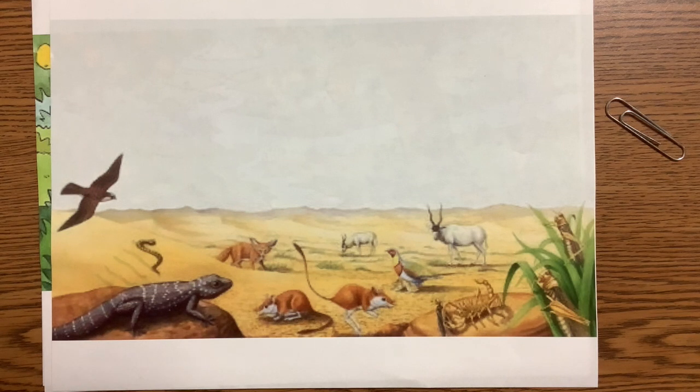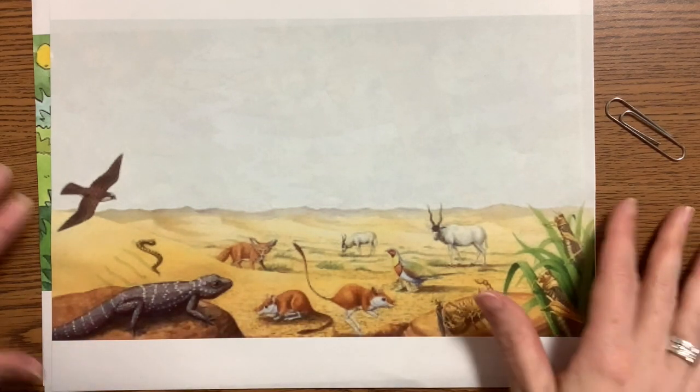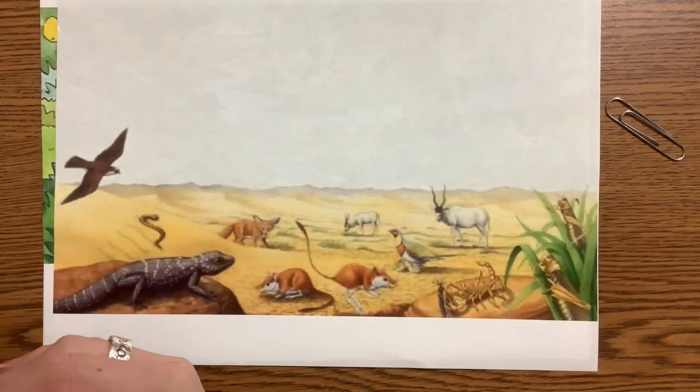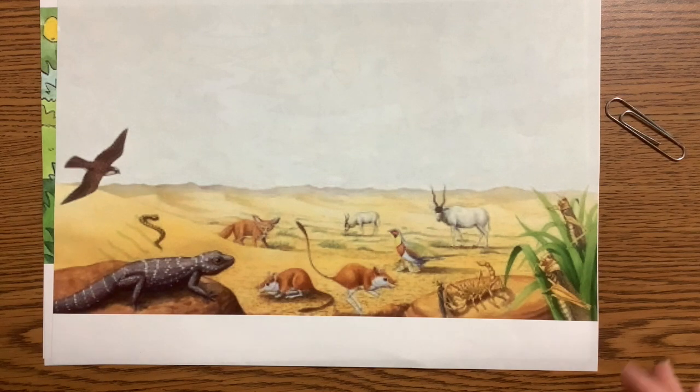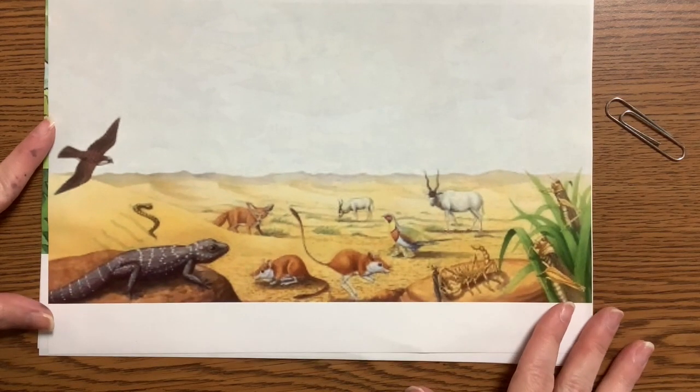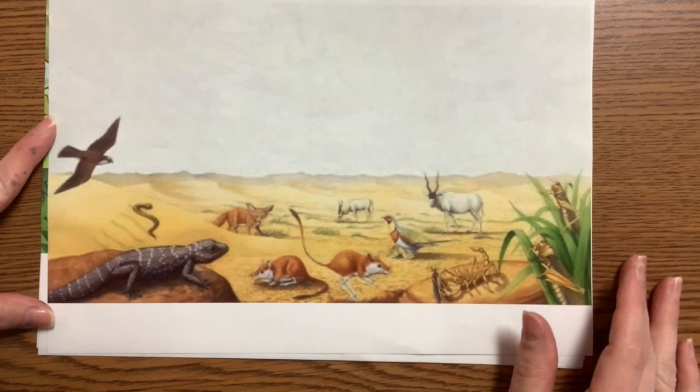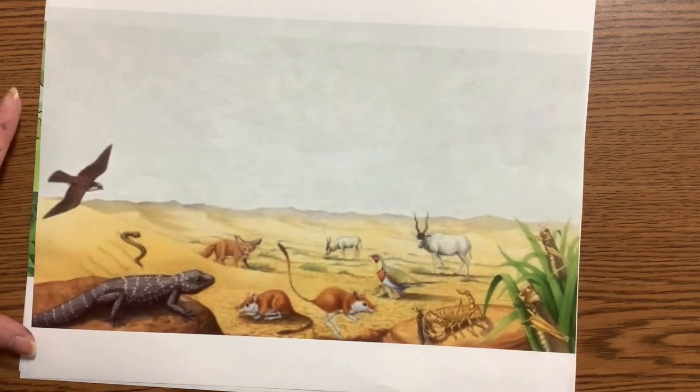Because this unit is so different than our last unit, which is the solar system, I wanted to just get our brains going. I want you to think about what this unit might be about. So here we have a picture. It's kind of blurry, but I just want you to look at it and think about what you see. You can shout it out, unless you're here at school, then maybe whisper it out. What do you see?